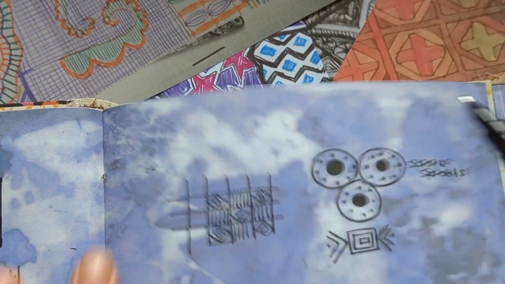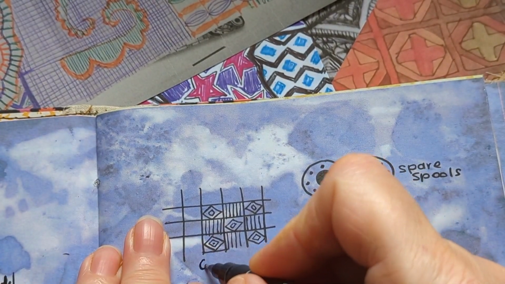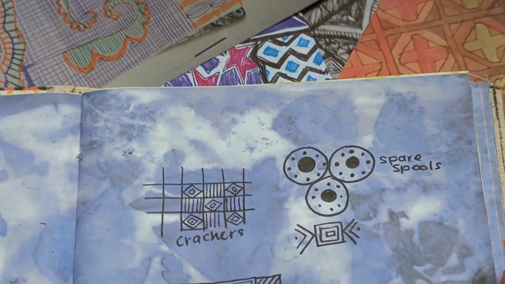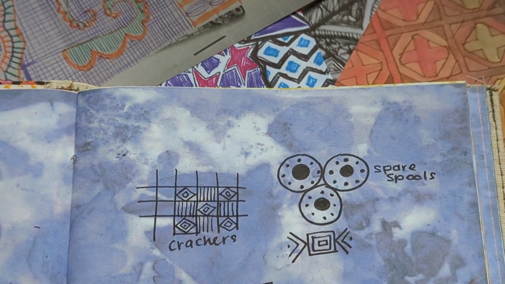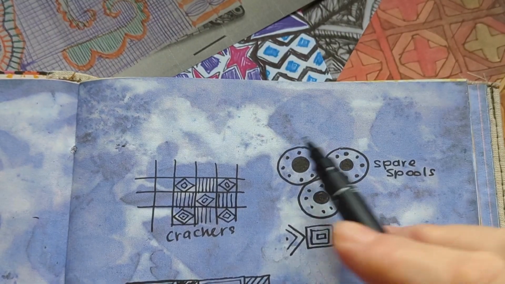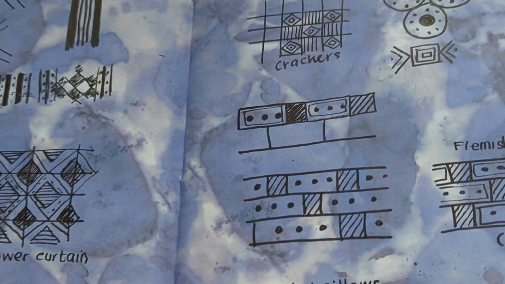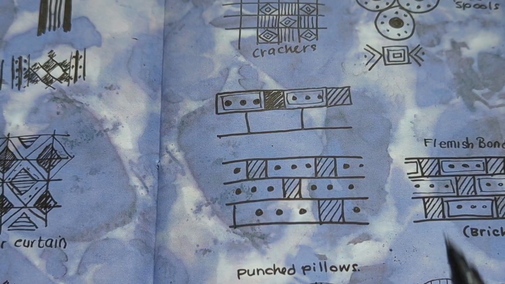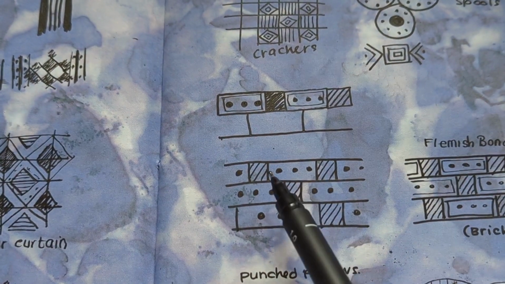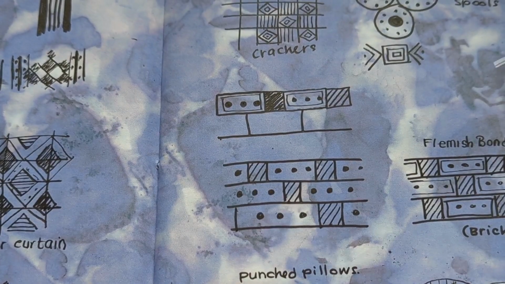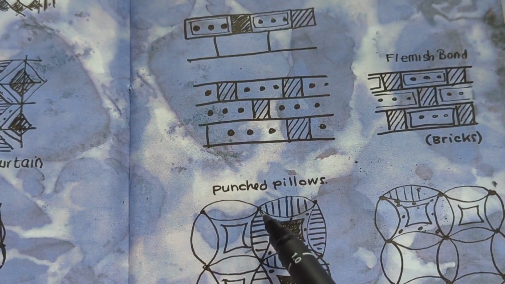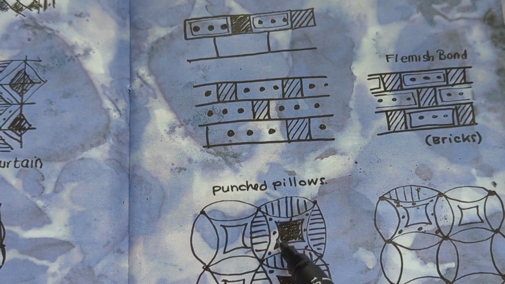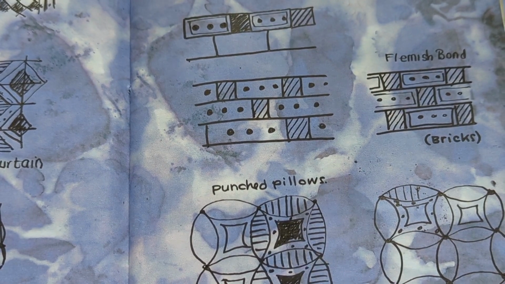That's the crackers or sweets. I think I called it crackers. You pull them at Christmas, or sweets if you like, based on that shape. That's spare spools, like the spools we used to use at school. That's bricks, some sort of bricks, and I used Flemish Bond as the inspiration for that, and then did those in between. Punch pillows, so we're doing dots, and then joining in like that, and then going in between like that, and then like that.